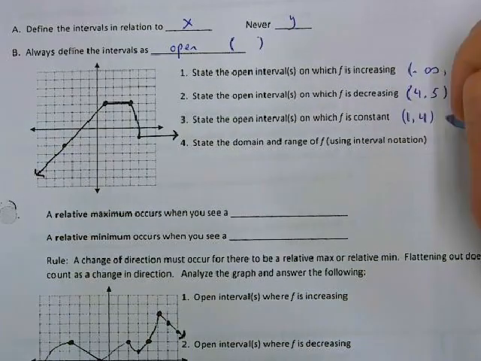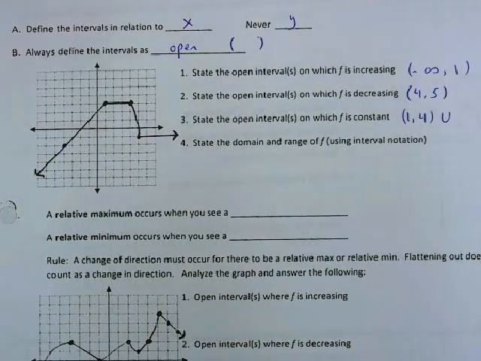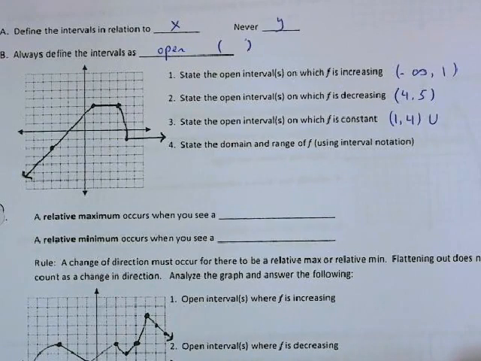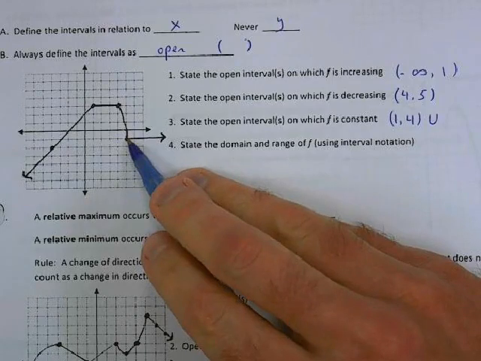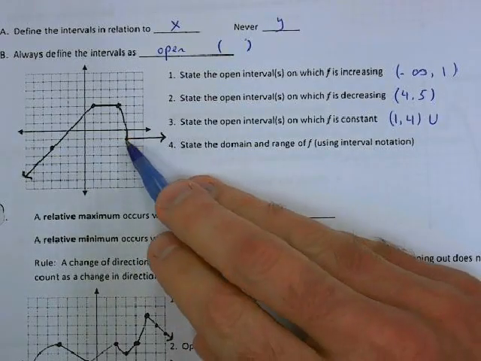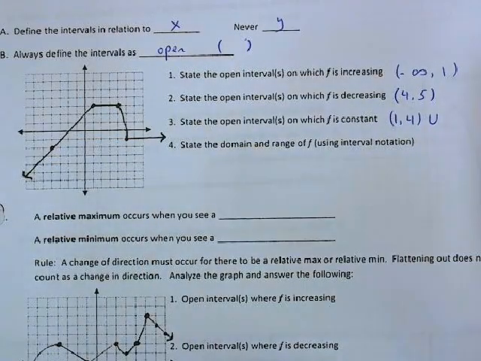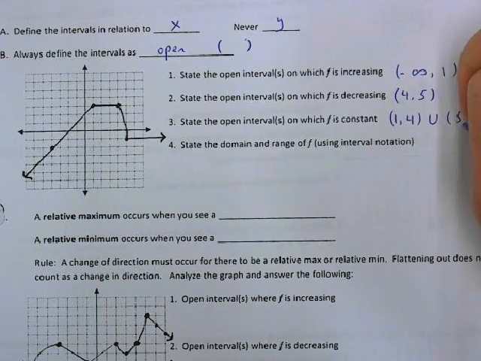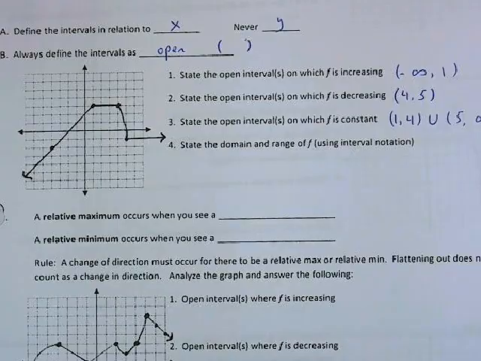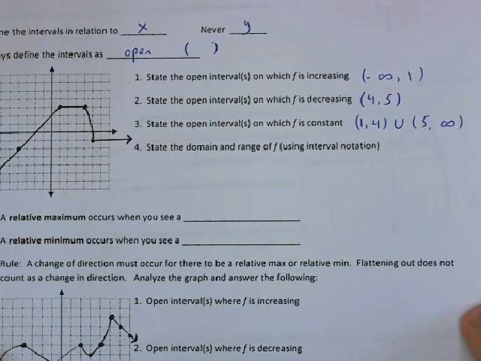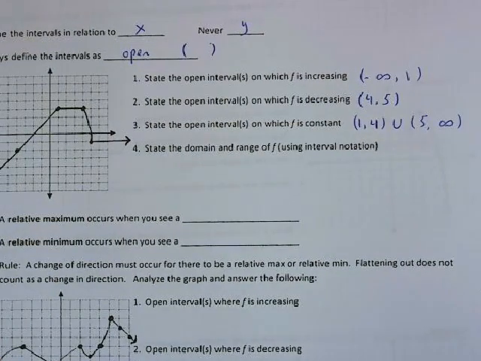And then is it constant anywhere else? Yeah, so then we want to union that like we would with a domain or a range if there were multiple parts of that. And then where else is it constant? Well, from here all the way over. So from our x value of 5 all the way to +infinity. Okay, so if there's more than one piece of your graph that is constant or increasing or decreasing, you're going to have to union those parts together.